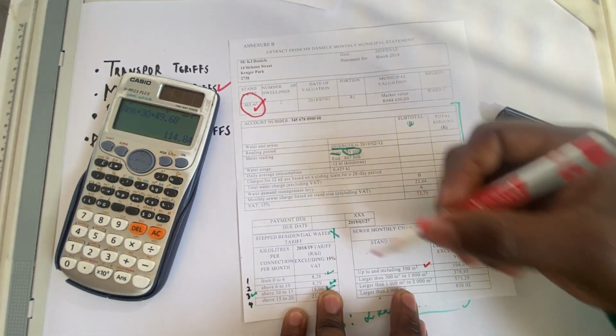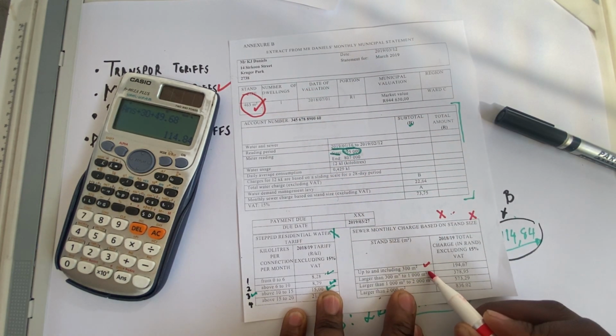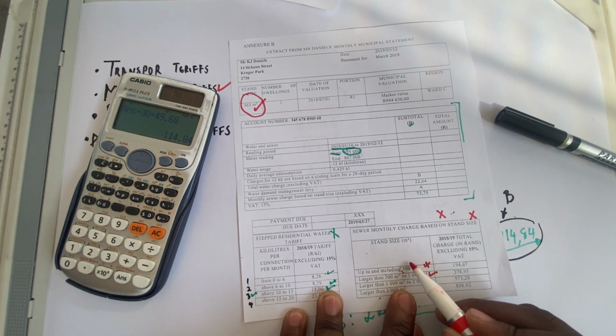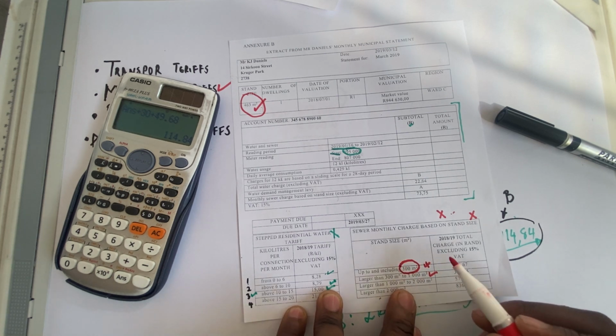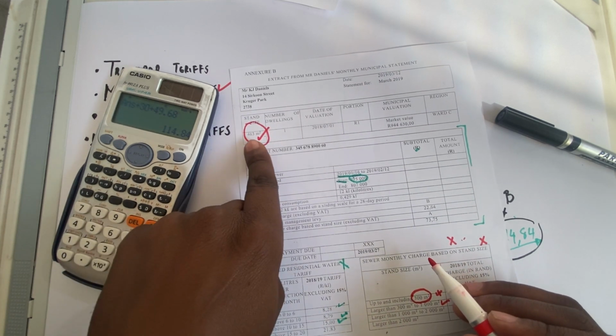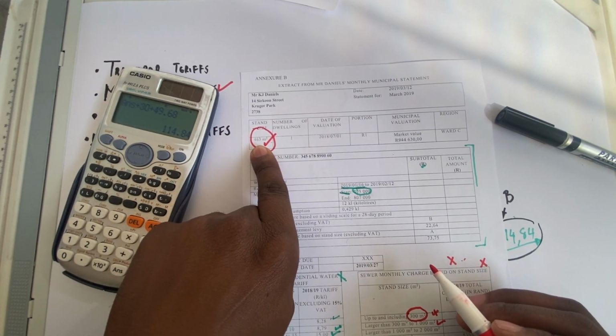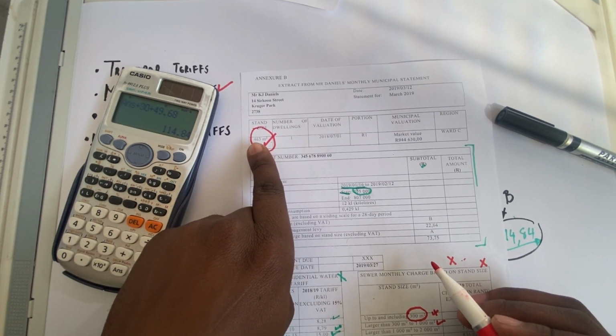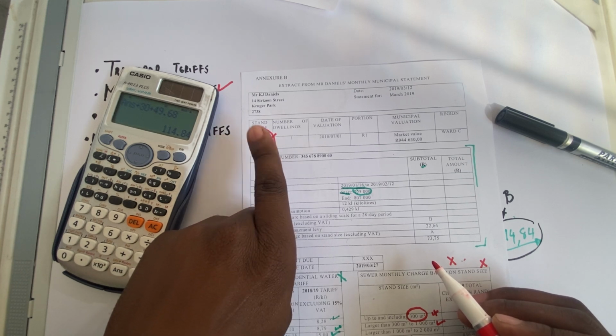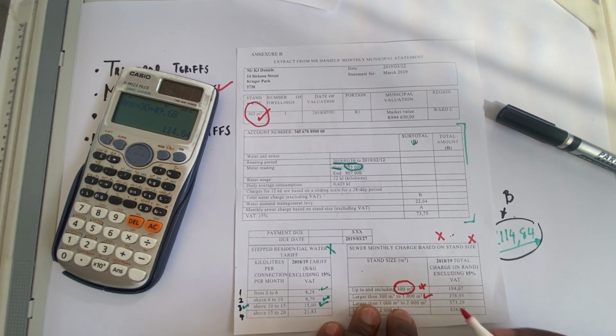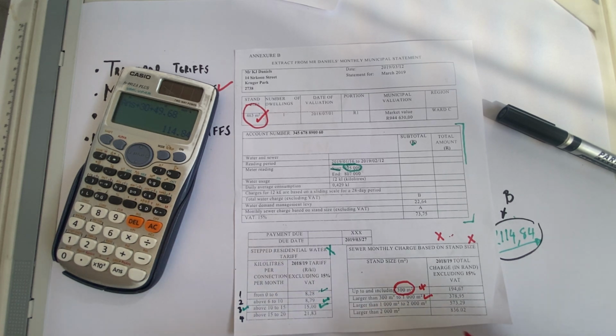This person falls within this one, because the first one has a maximum of 300 meters squared. For him, the stand is 463 meters squared. So the maximum here is 300 meters squared, so he is falling under this.